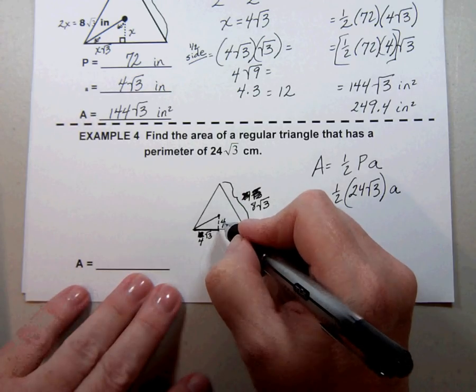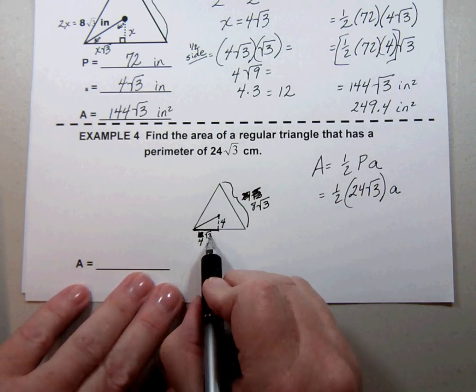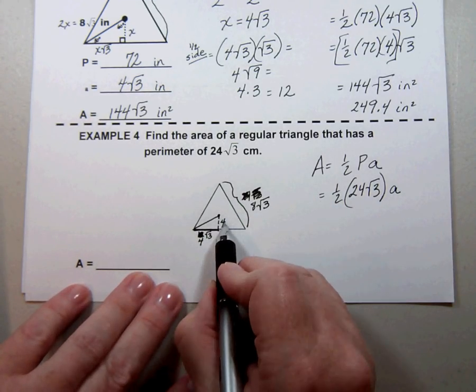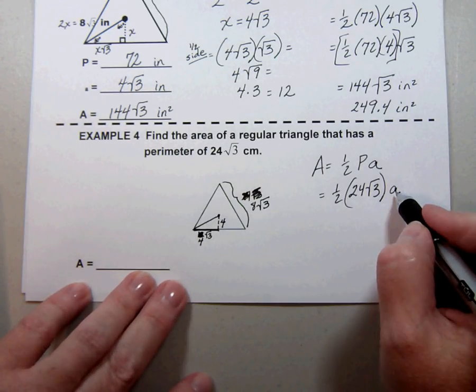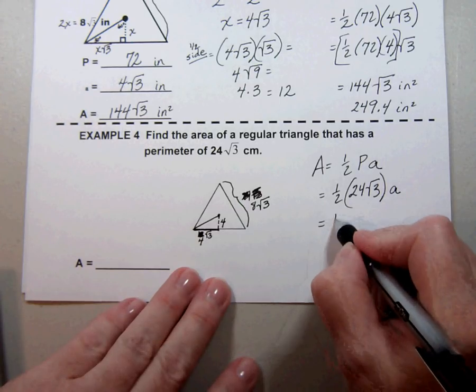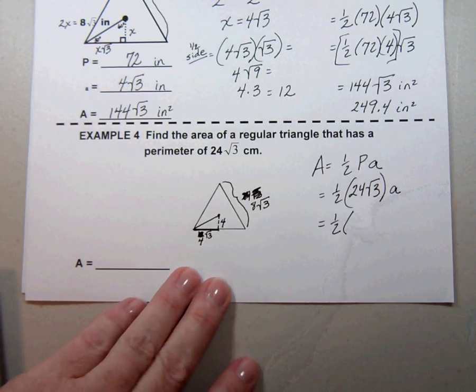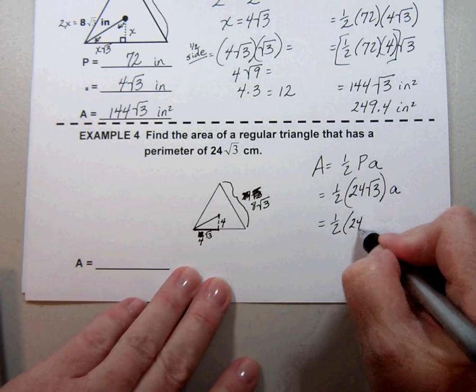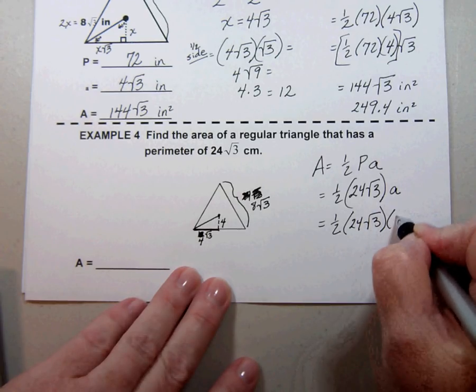Because the short leg is always, if you know the long leg, times the square root of 3, that's going to give you the short leg. So there it is. Our apothem on this one is a 4. So punch this in your calculator: 1/2 times 24 times the square root of 3 times 4.